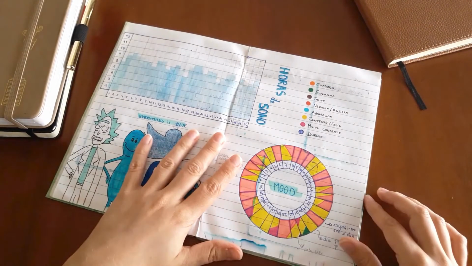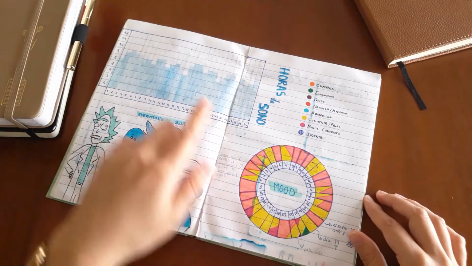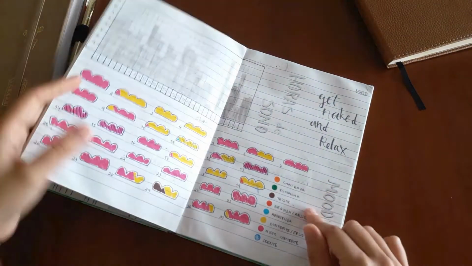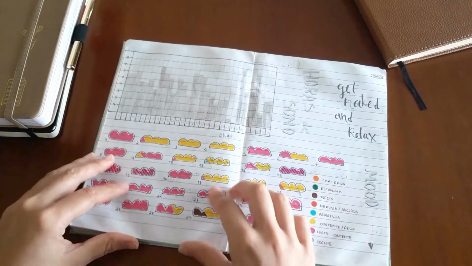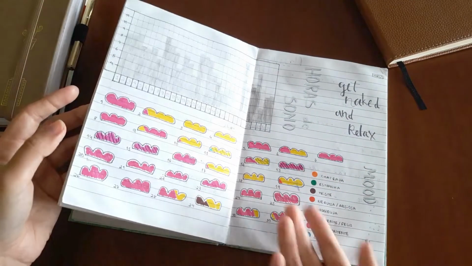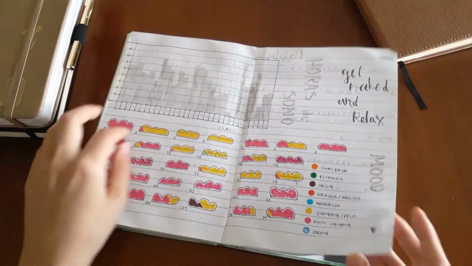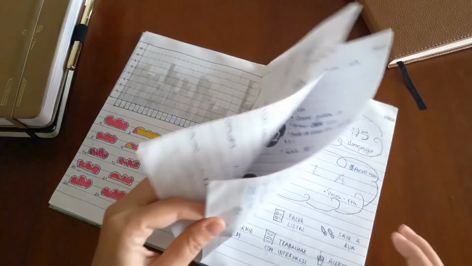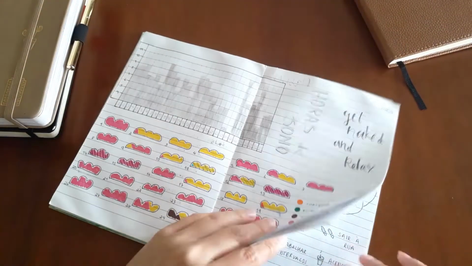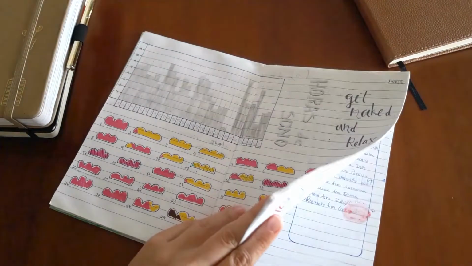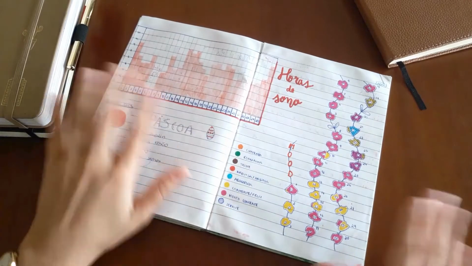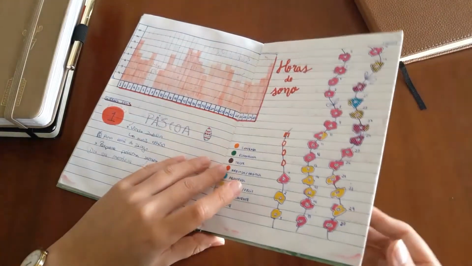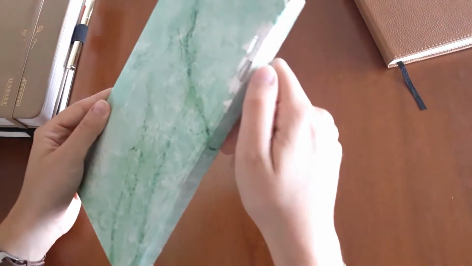Yeah, here I only tracked my mood and my hours of sleep, and I always did the same layout. So hours of sleep and mood. This looks like a child's drawing. I don't know what happened here. I'm so sorry. Yes, so let me check another one. Yeah, so hours of sleep, mood tracker, all in the same spread to save paper, I guess. And this is really old as well.